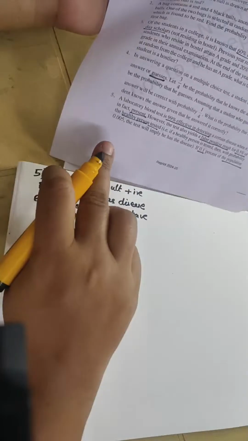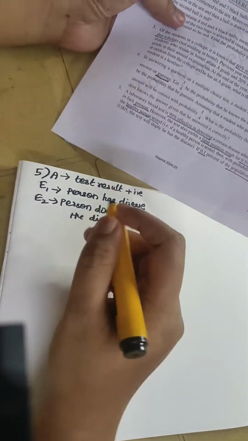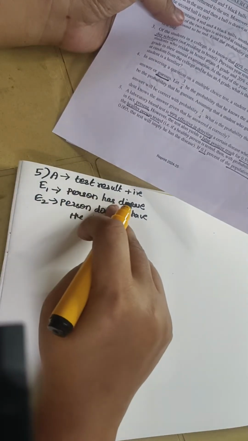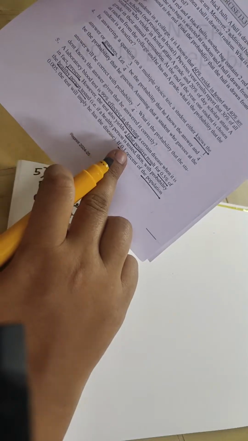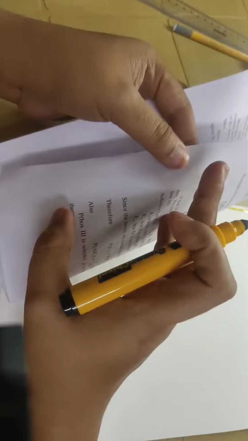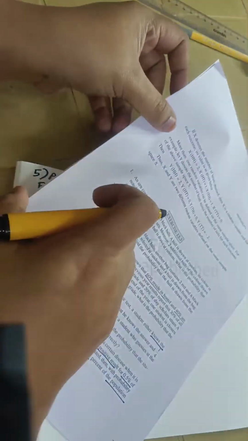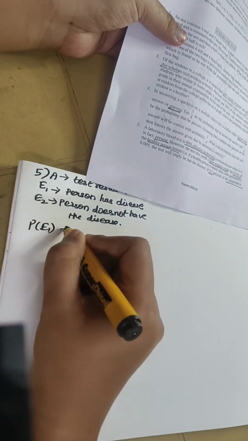As we have underlined the main points, let's come to it. So for E1 I have taken that the person has the disease. And what was the last line? If 0.1% of the population actually has the disease. So what will be my P of E1?